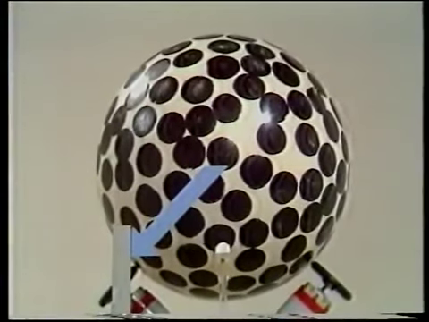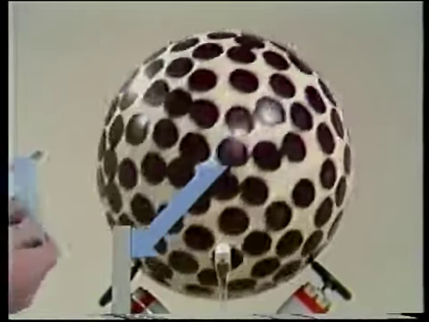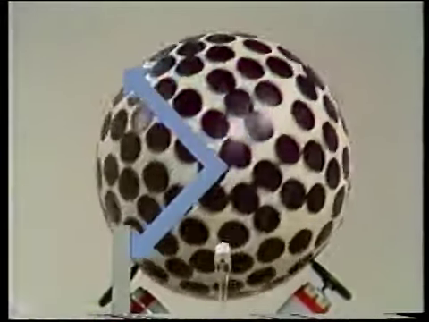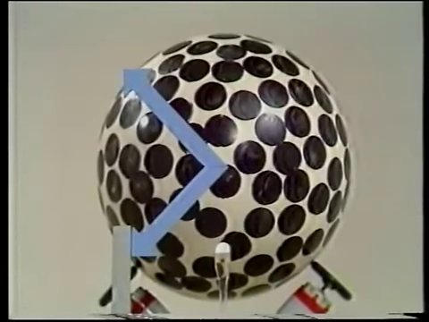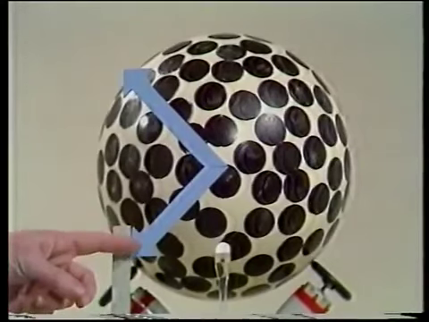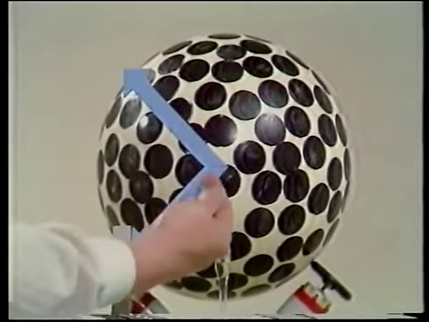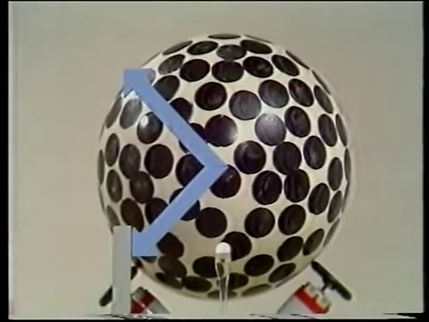Now again, if I switch this one like this, that's that vector. Now I want to see if I can use the triangle addition rule to predict what happens when I have both of these two together. Well, the first step is to move this arrow down here like that.